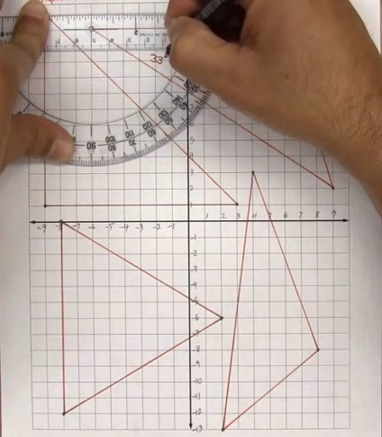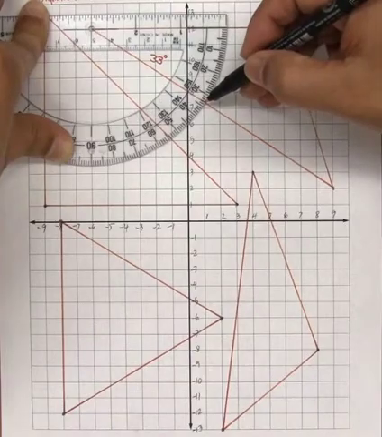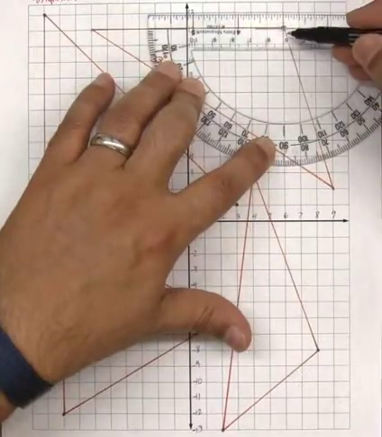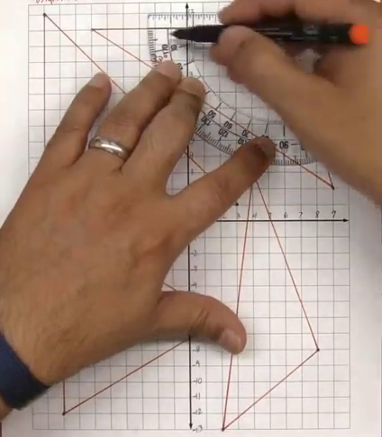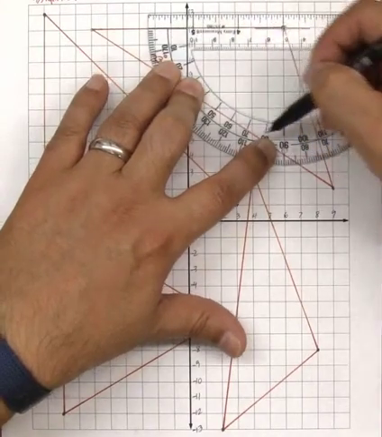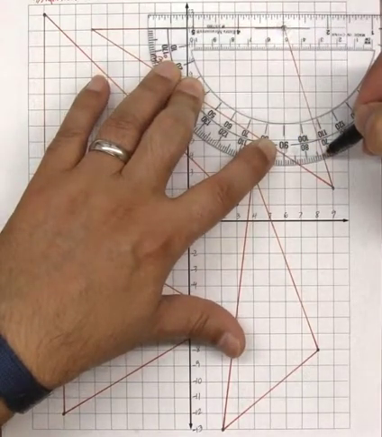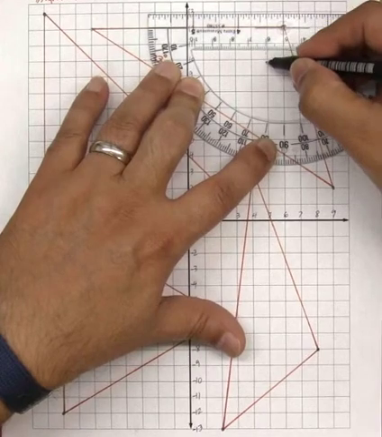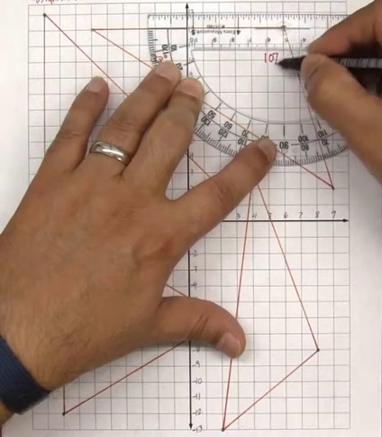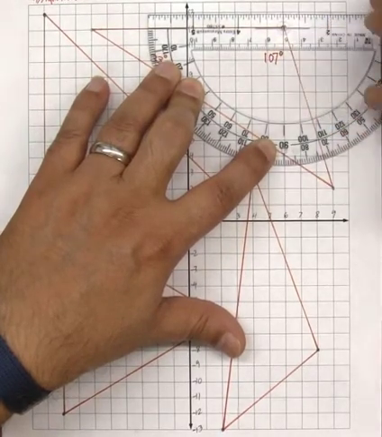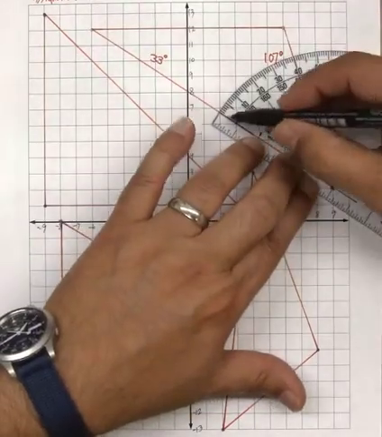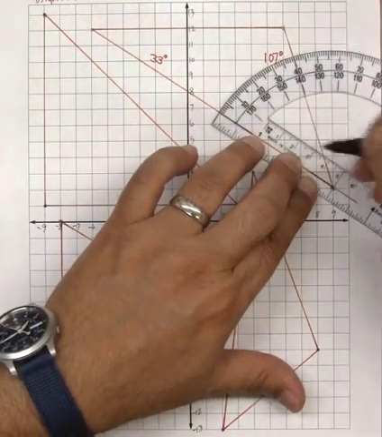That's right here. And this angle, starting from here, is 107 degrees. And this one is 40 degrees.